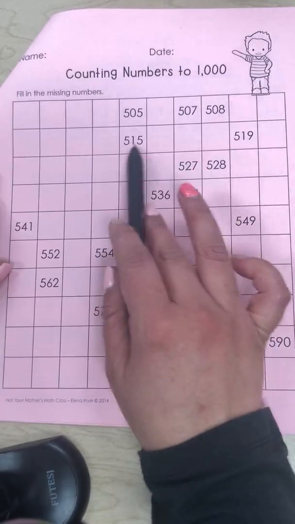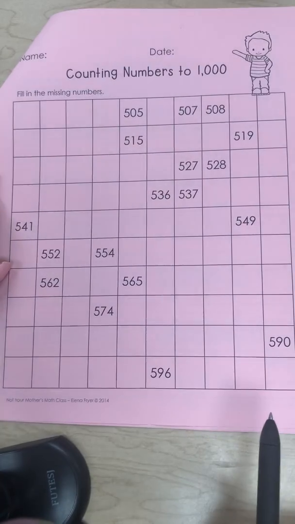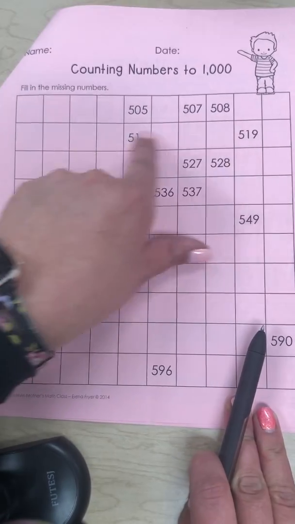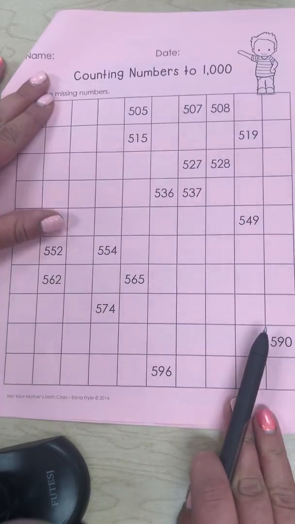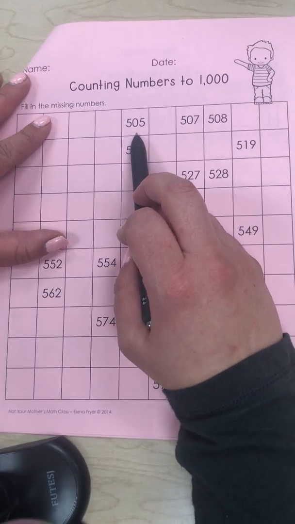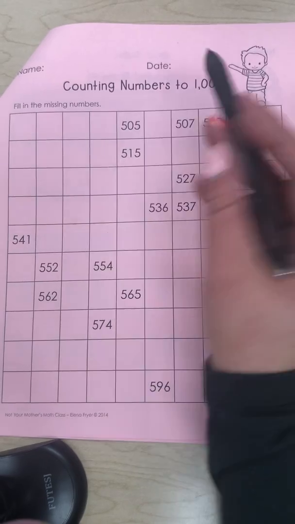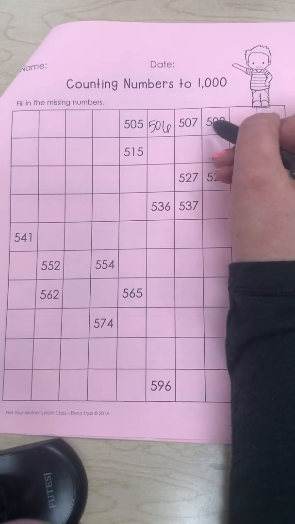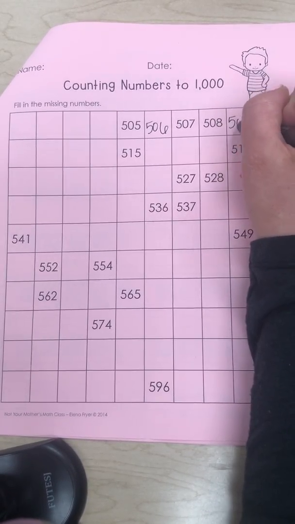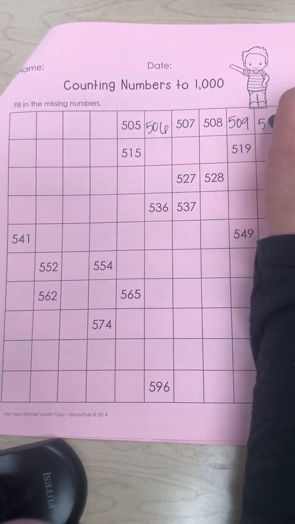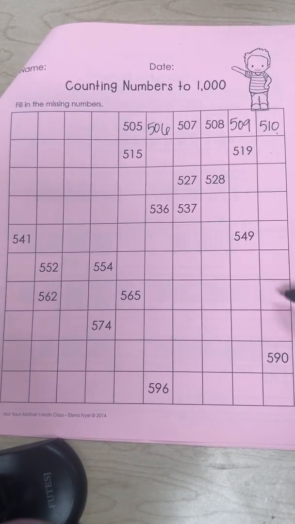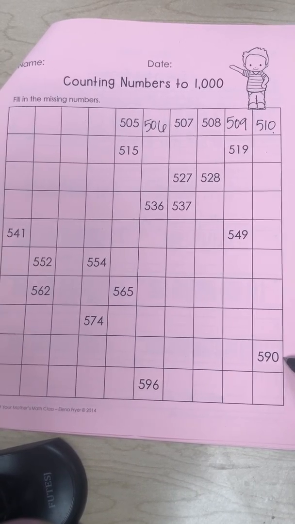So you'll see that we have our guide numbers that are going to help us through this. I'm going to start here, and for this row, count forward, and we'll come back to this, okay? So 505, next we know would be 506, we're just counting by ones here, 507, 508, 509, and 510. Because I ended with 10 here, you're going to know every single number in this last row is going to be tens. It'll end with a 0, just like our 590 here.